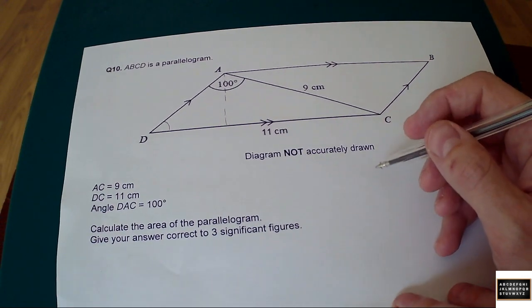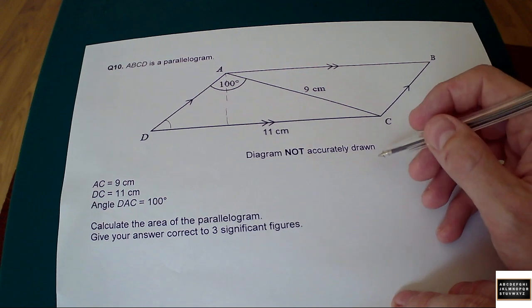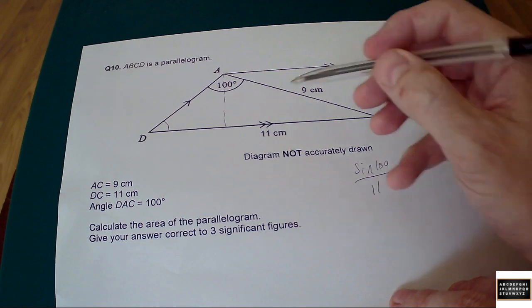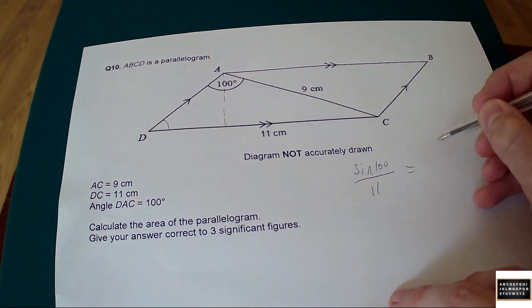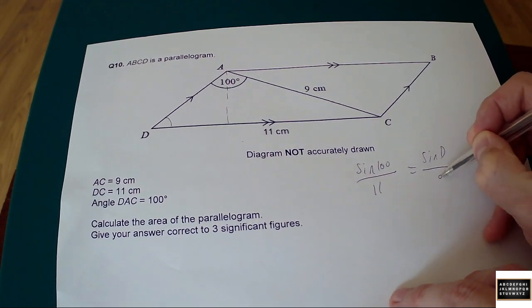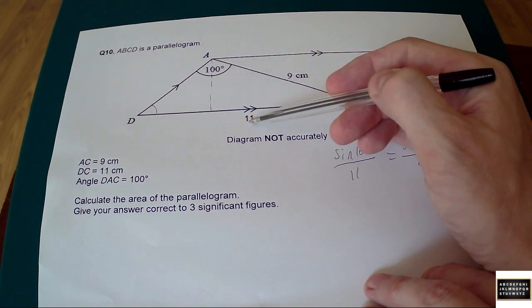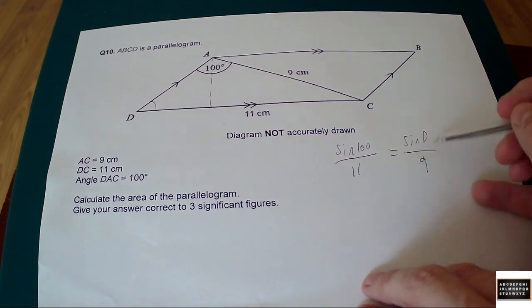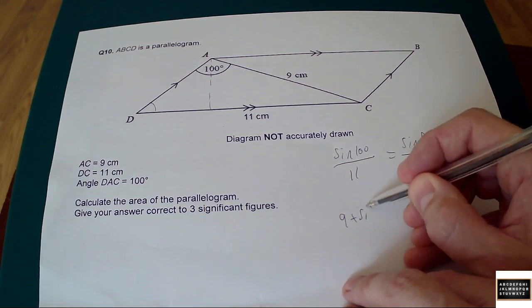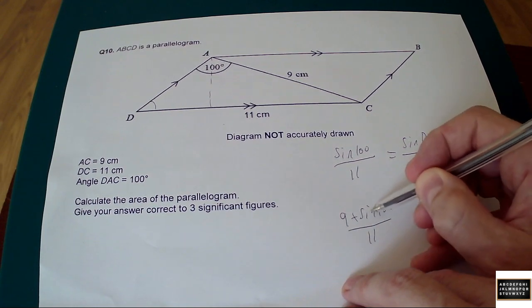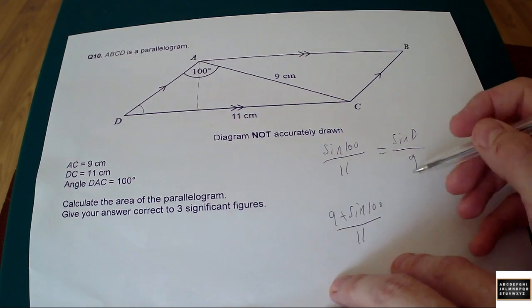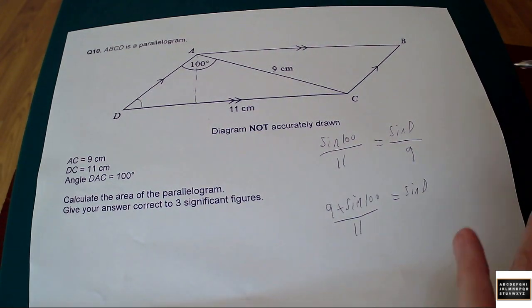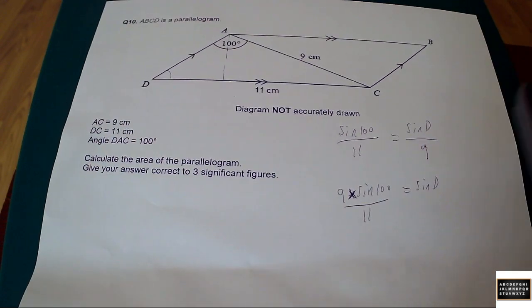So I'm going to have the mystery angle version of the sine rule. So sine 100 divided by 11, so that's this relationship over this, is sine of whatever d is over 9. So it's sine of that divided by that is sine of this divided by this. So it's the sine rule. We can do some manipulation to work this out. I'm going to need a calculator for this really quickly. You can tell I'm going to because it talks about significant figures later on, so no worries about using a calculator here.